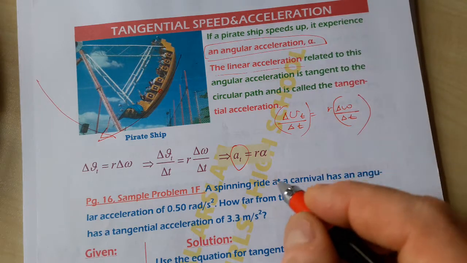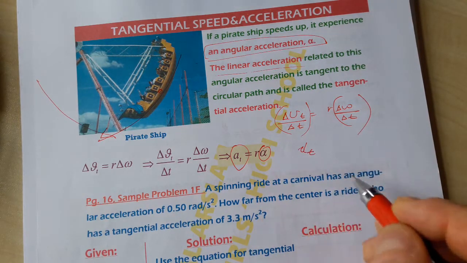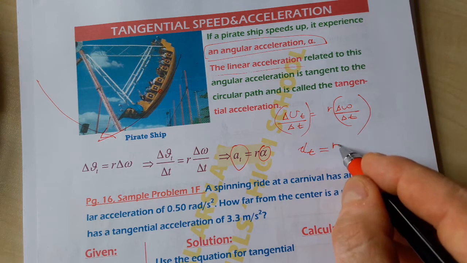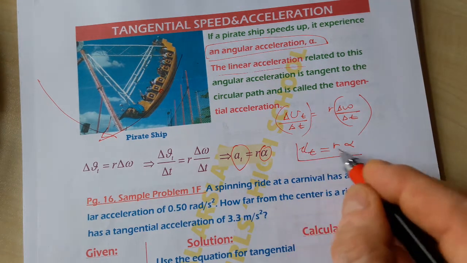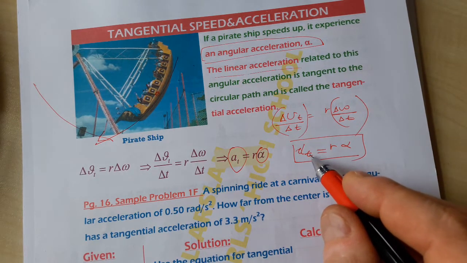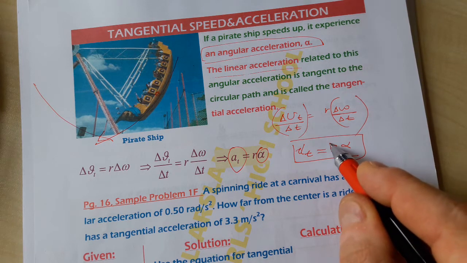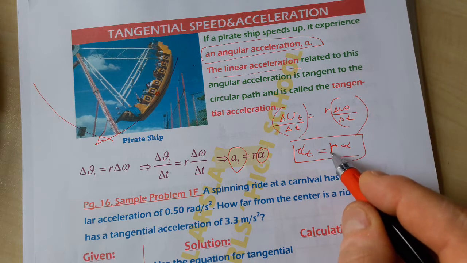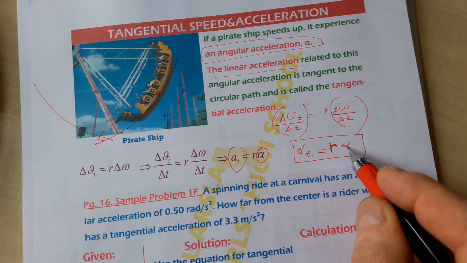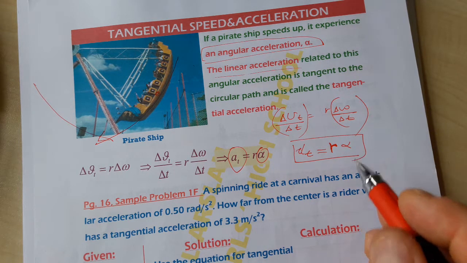Angular speed change divided by time is angular acceleration. So then you can get a relation between the tangential acceleration and angular acceleration: a_t equals r times alpha. So the tangential acceleration of a point on a rigid object is the radius of the circle drawn by that point multiplied by the angular acceleration of the object.